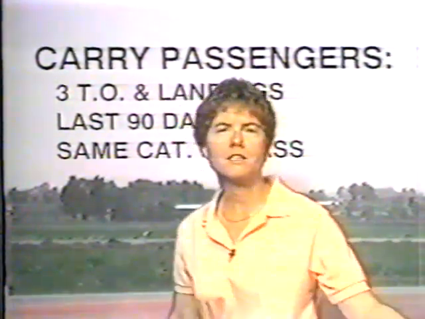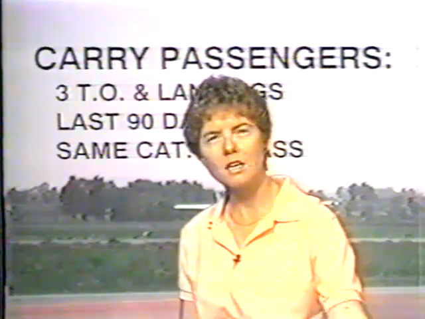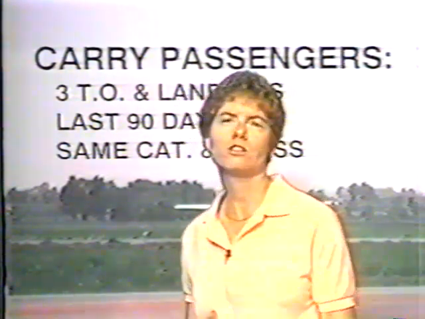If you're going to carry passengers in a single-engine land airplane, like a Cessna 172, you need to have made those takeoffs and landings in the same class, a single-engine land airplane. It does not have to be exactly the same type. If you do your takeoffs and landings in a Cessna 150, that's fine as far as a Cessna 172 is concerned. That's fine as far as a Cessna 210 is concerned, as long as it's a single-engine land airplane. If you want to carry passengers in a twin-engine airplane, a multi-engine land airplane, then you need to do your takeoffs and landings in a multi-engine land airplane, whatever is the same category and class you're going to be flying.